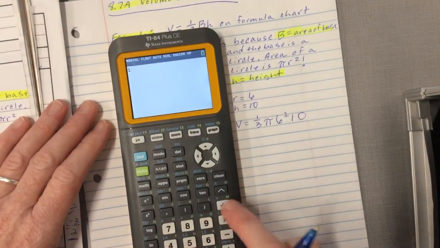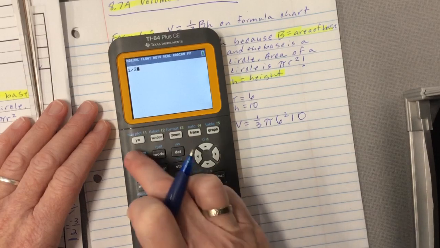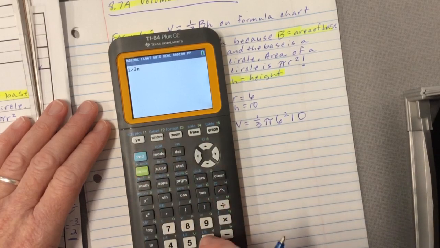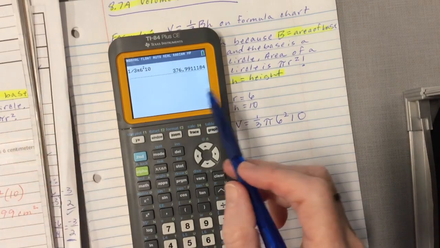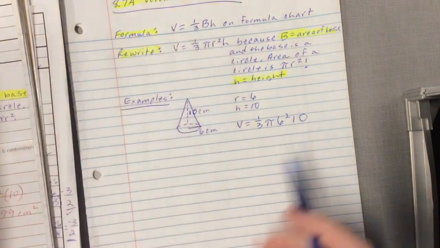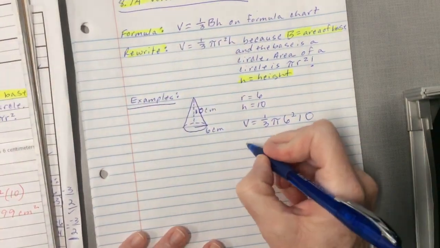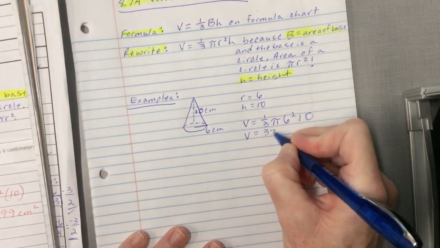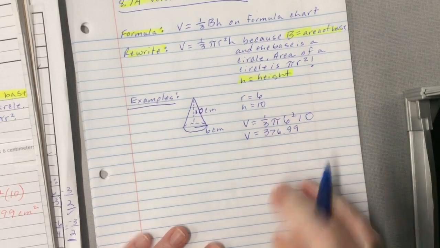One-third, so you're going to hit 1 divided by 3, pi 6 squared 10. And you know the volume of this cone is 376.99. So V equals 376.99. Okay?